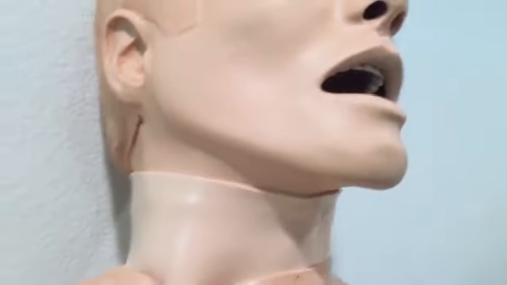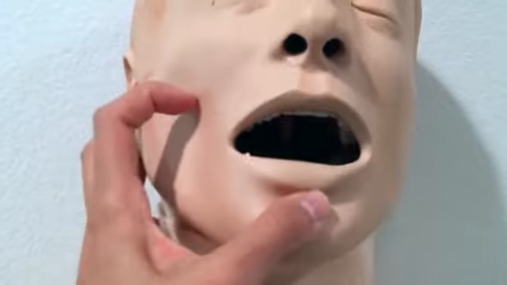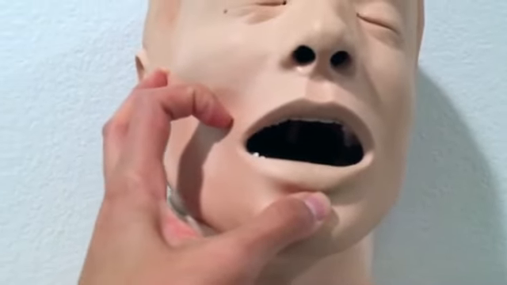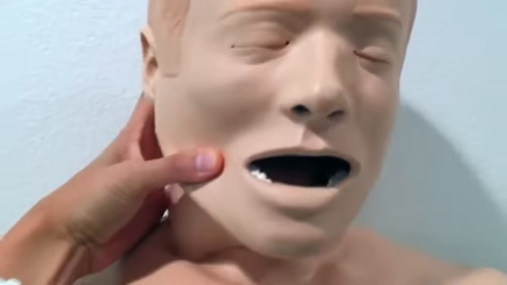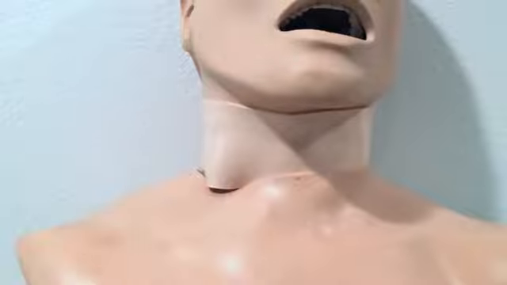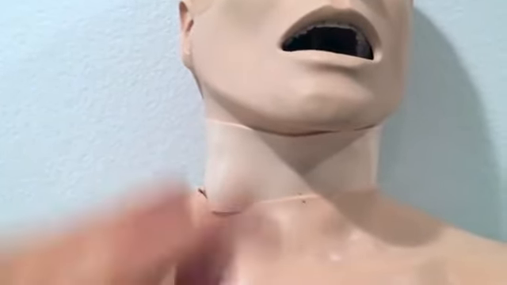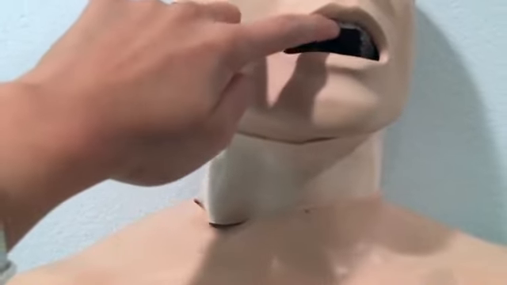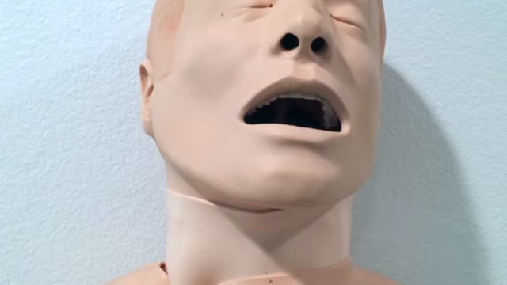So we measure that. We want to check the degree of mouth opening, how wide they can open their mouth, and assess the range of motion of the neck. Can they flex really well, or can they extend really well? Check the neck circumference, and then also look at the teeth, the size of the incisors, and see if they have any artificial or removable structures like dentures.